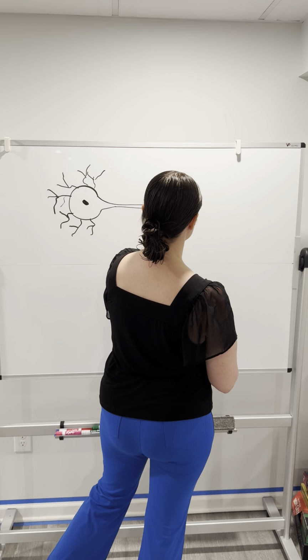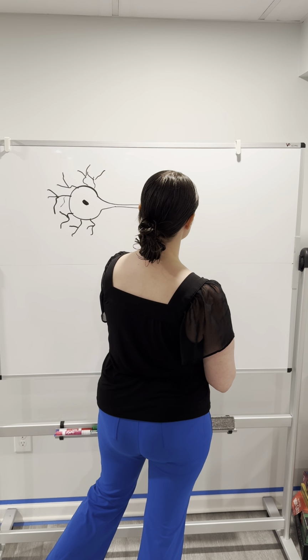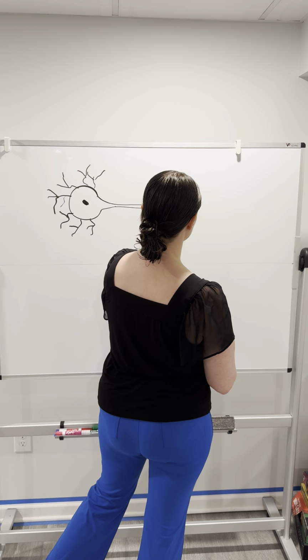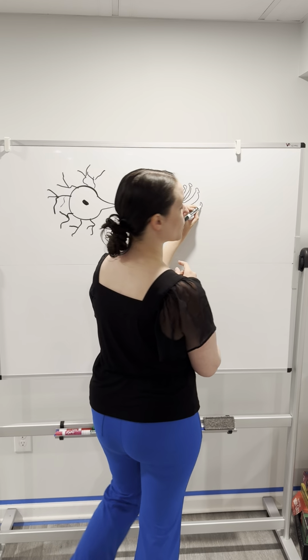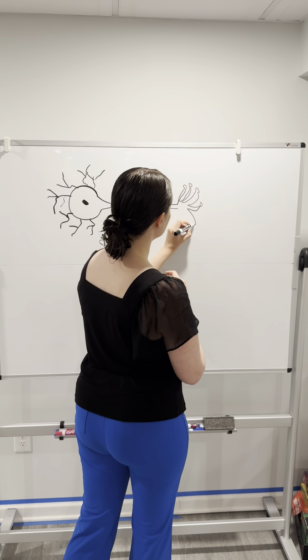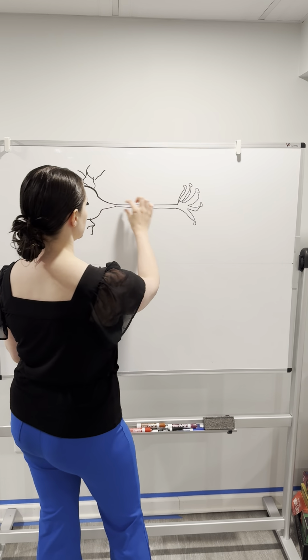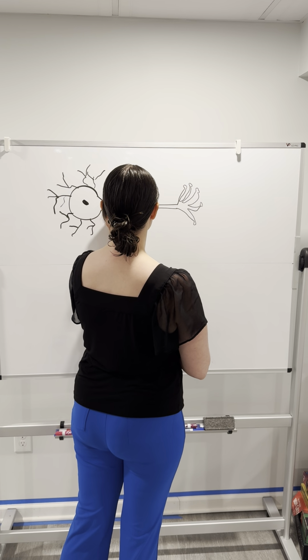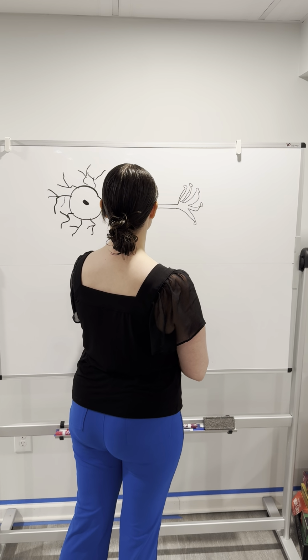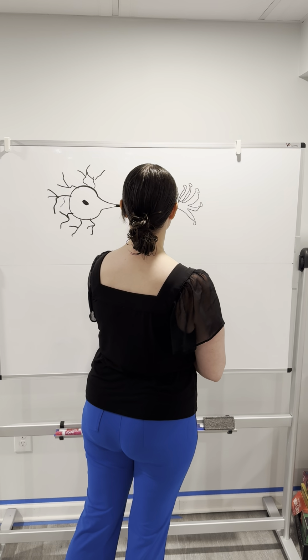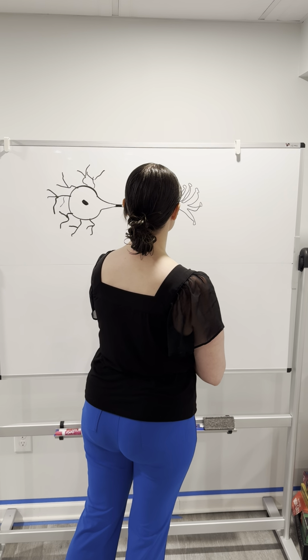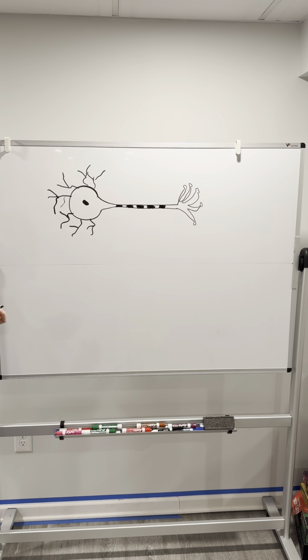And then we have our terminals. And these at the end will have our synaptic end bulbs. Okay, and these are what communicate with the next neuron or with an effector. So here's our axon. It could be myelinated or unmyelinated. So let's say this one has myelin. So it has these sheets of myelin surrounding different areas of the axon. Okay, so there's my bad drawing of a multipolar neuron.